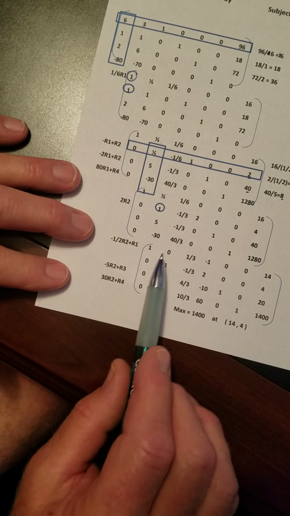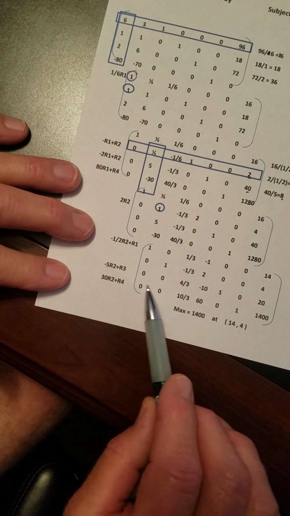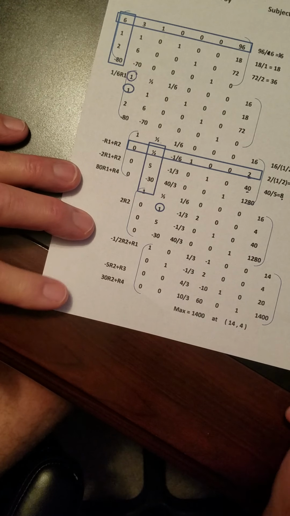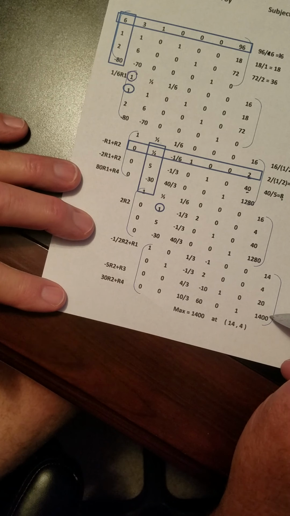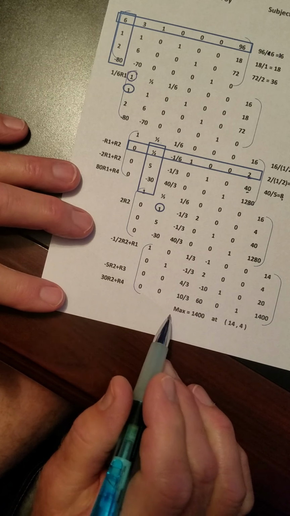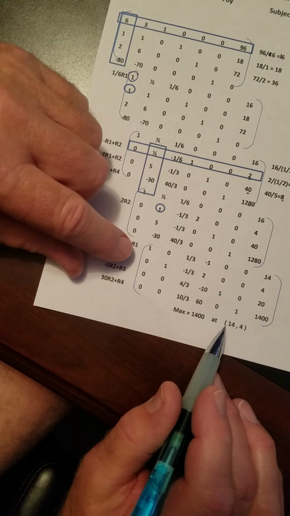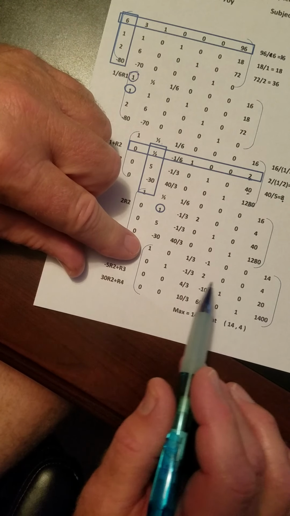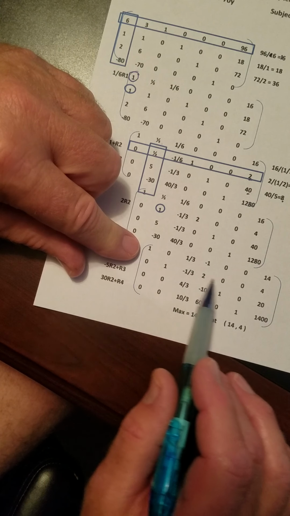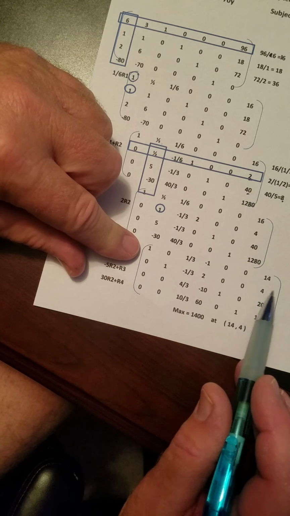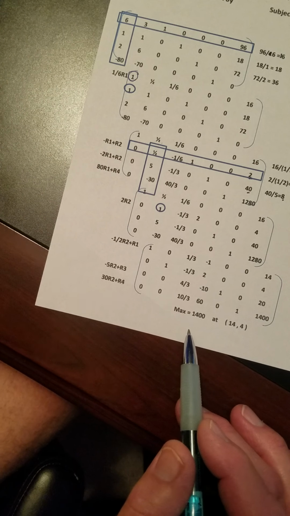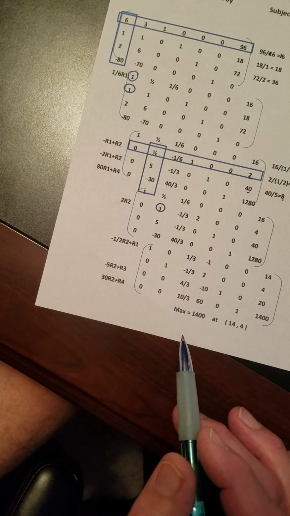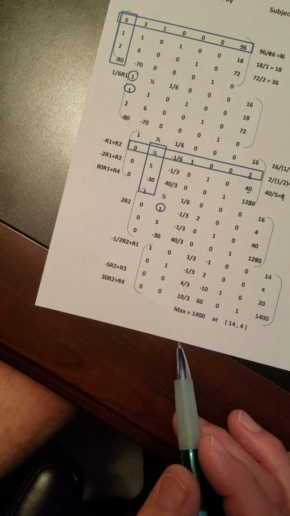You can see the first column, second column. The big thing is there's no negatives on the bottom. That tells us we're done. Your maximum is always going to be lower right. And then to find the points, here's your X column. So the 1's here, that corresponds with 14. And the Y column, the 1 is here, so that corresponds with the 4. So 14, 4. So your maximum profit is $1,400. That happens when you produce 14 sofas and 4 chairs.